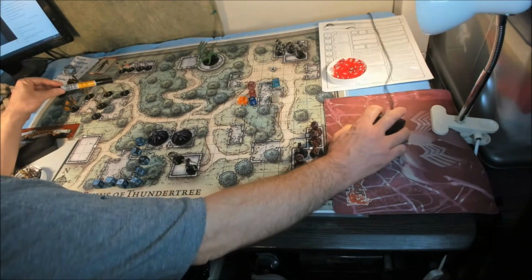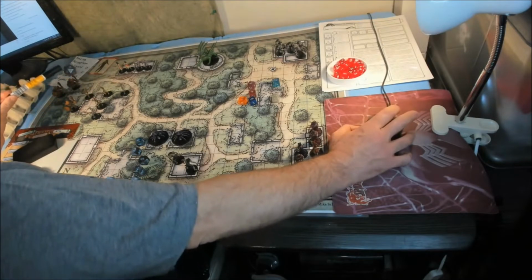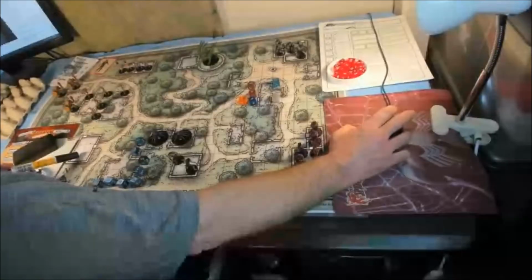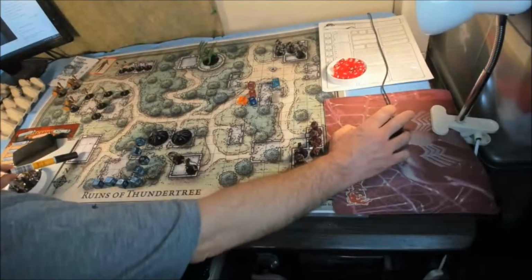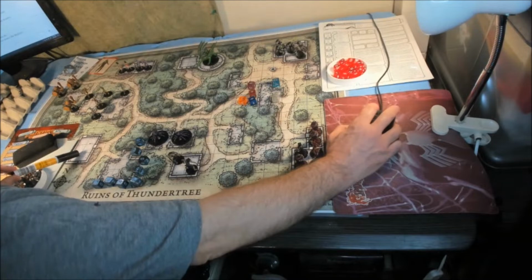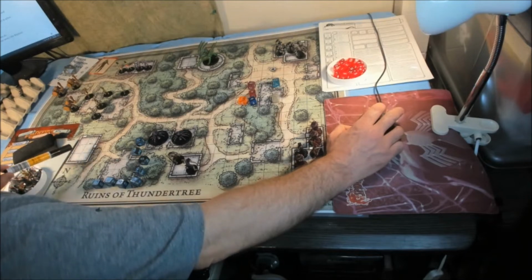Now, the next area is area 4. Area 4 is over here, and you'll notice there's nothing in here. It is more well kept. It is reinforced. It will basically be the perfect location for doing a lot of different things here. But read out or paraphrase the box text when the players get here. Ask the players what they want to do.